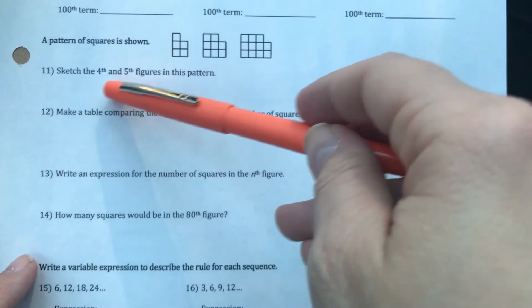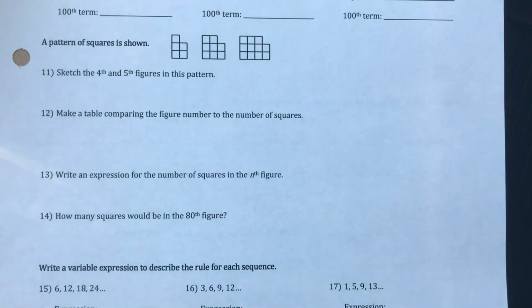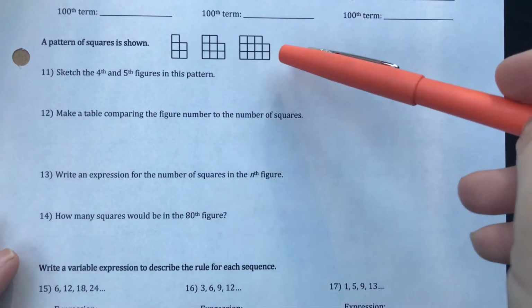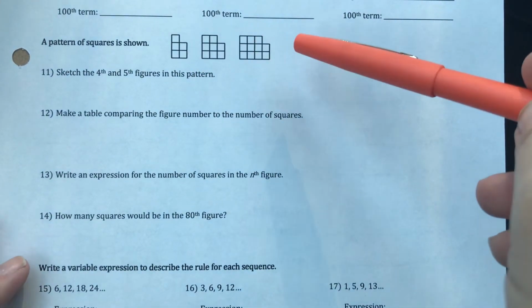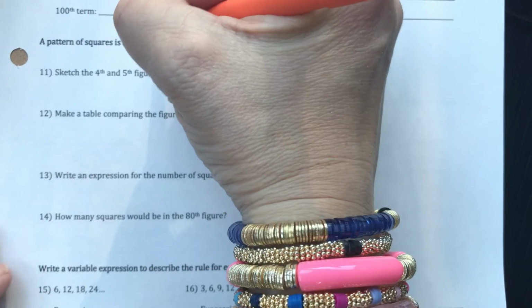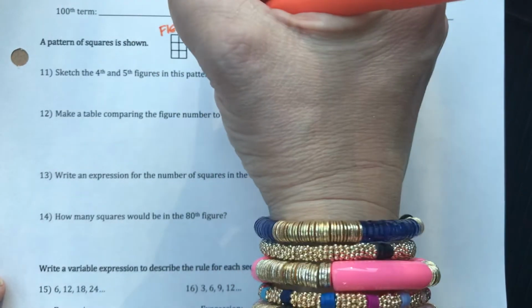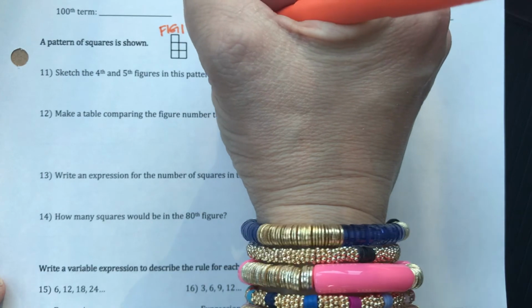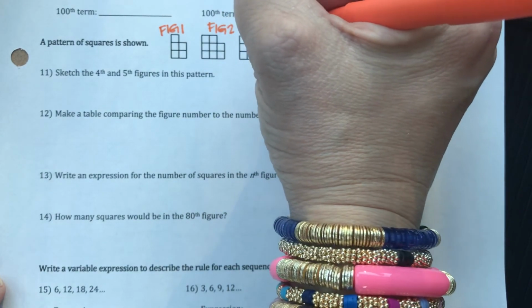And then the other thing that I want to mention before we're done with this video is, this is your homework page, I want to talk about this one. Okay, it says a pattern of squares is shown. Sketch the 4th and 5th figures in this pattern. So this is figure 1, figure 2, and figure 3.